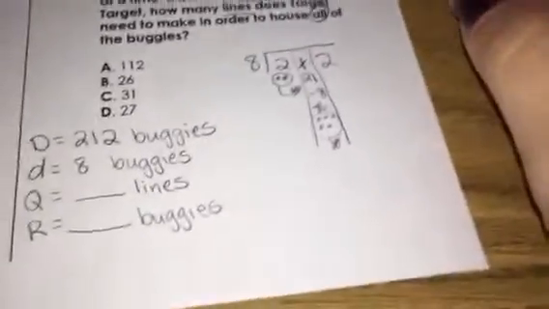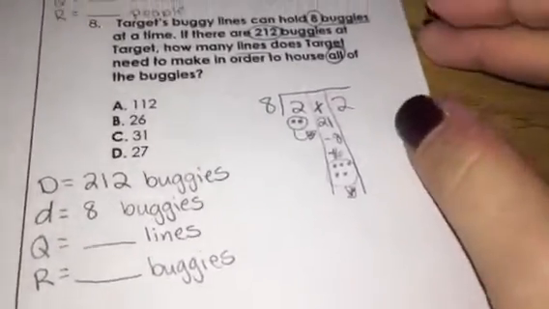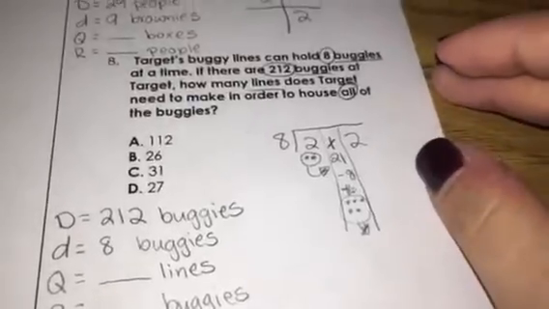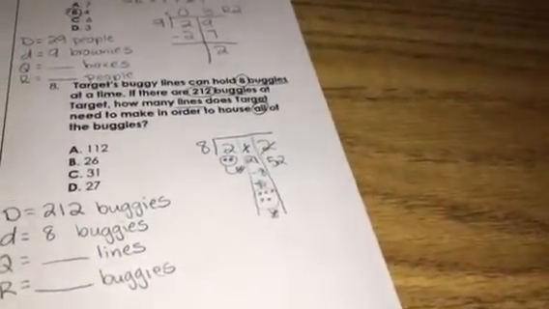Okay, this 2, when we regroup it, since we have 5 10s left, this 2 is no longer a 2 or a 12, but it becomes a 52. So now we're going to count by 8s again.